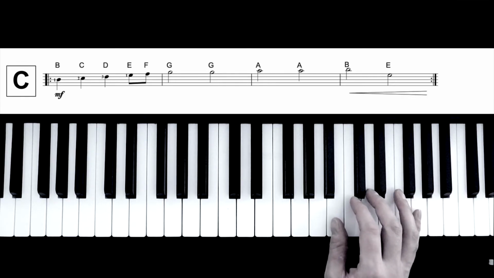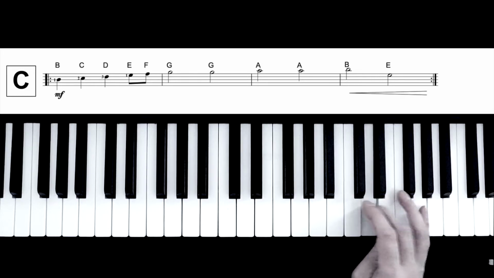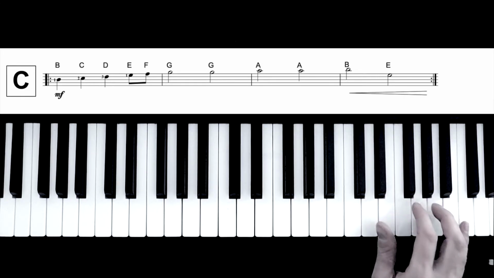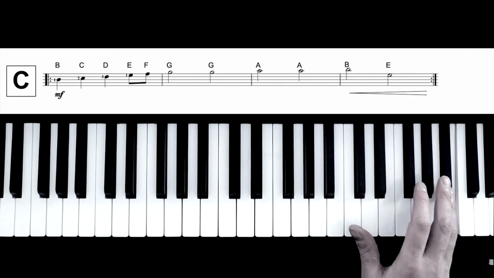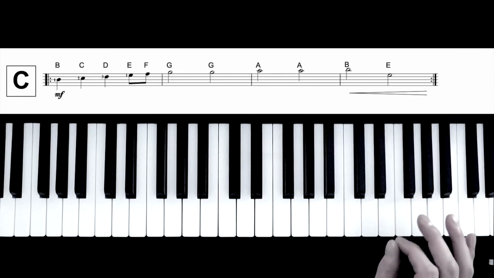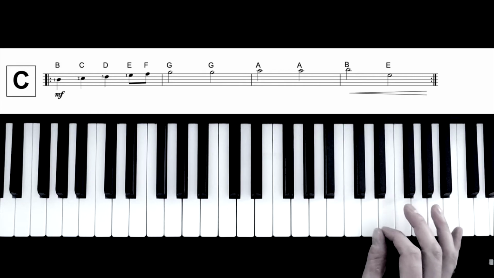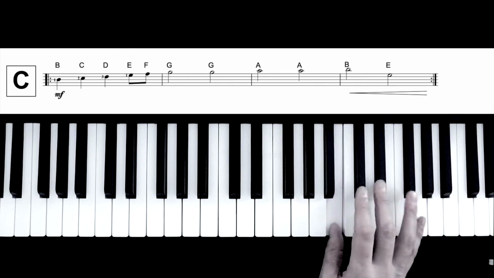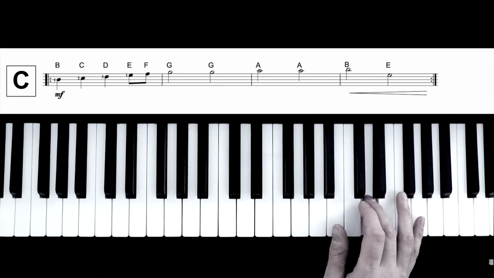So it goes like this: B, C, D, E, F, G, which you play twice, A, which you play twice, and then B. So that's how the tune goes, but of course you need to add not just the notes but the rhythm. So the rhythm starts with 3 crotchets, so 1, 2, 3.